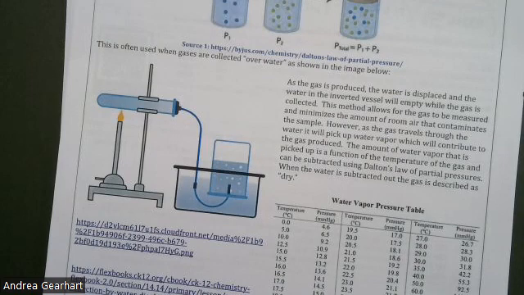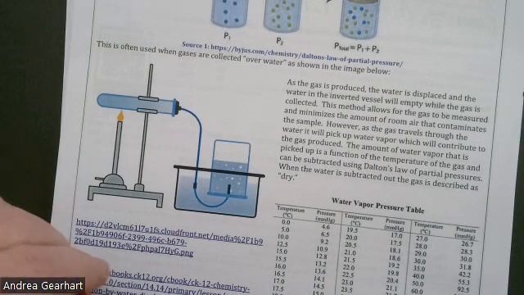Yes? But there's a little curveball when we collect over water. That is what we're going to collect a gas over. Again, plentiful, safe for us, cheap compared to other liquids. Wherever there is liquid water, there is water vapor. Even though water molecules are wonderfully attracted with hydrogen bonding, through their movement, some are going to get enough energy to overcome that particle attraction.